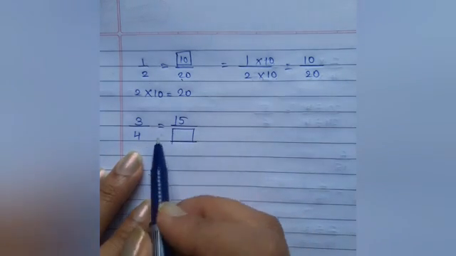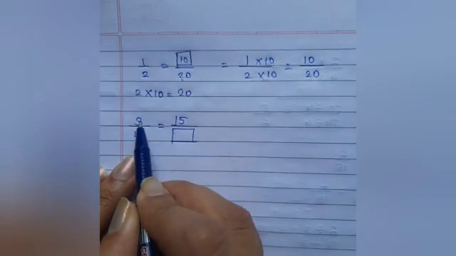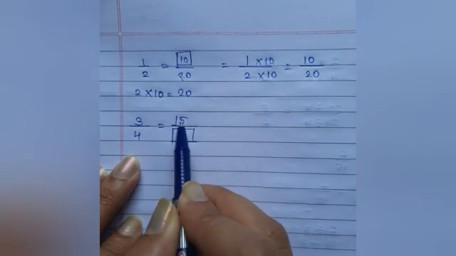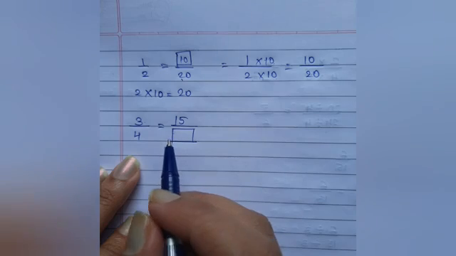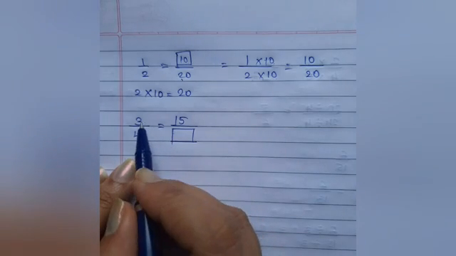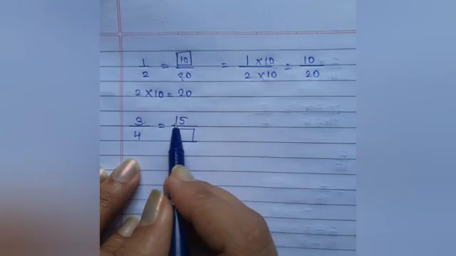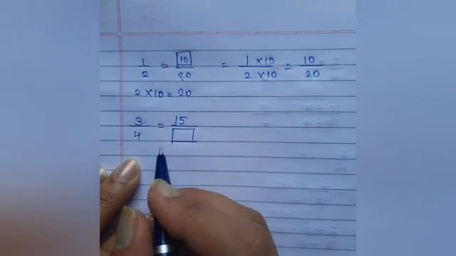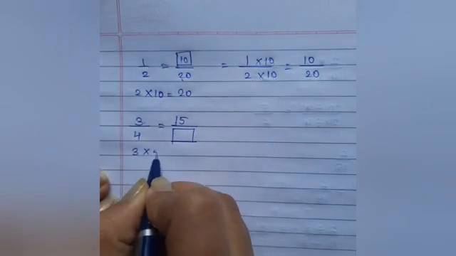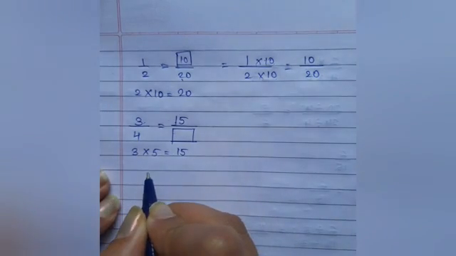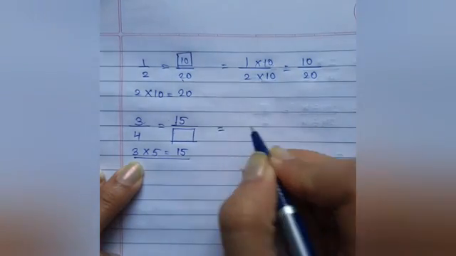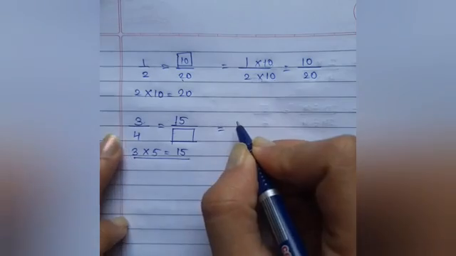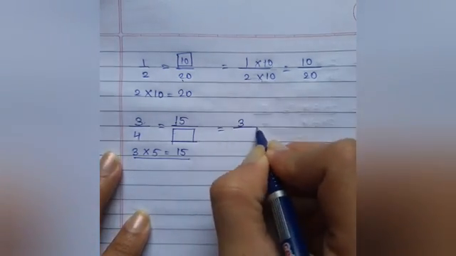So what we are going to do is, we will consider the two numerators, and after observing carefully, we see that in the table of 3, 15 comes at the place of 5. So 3 into 5 is 15. According to this, we are going to multiply the first fraction, that is 3 upon 4.